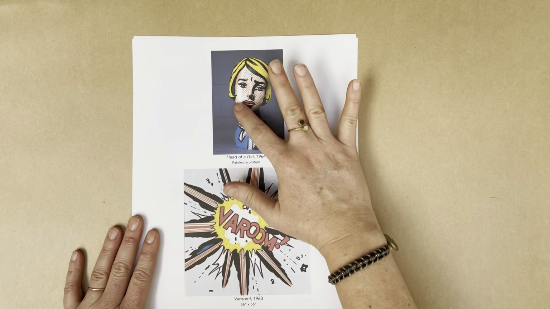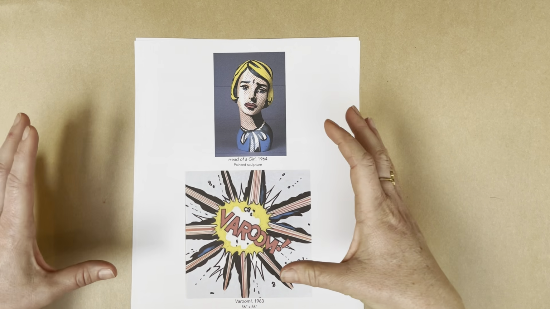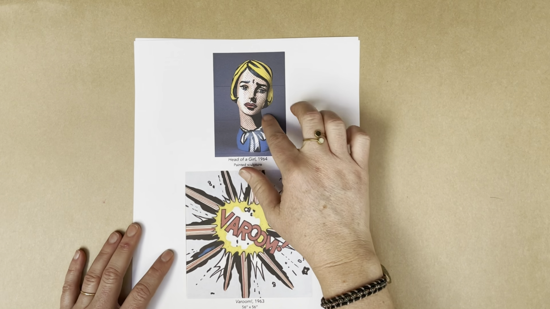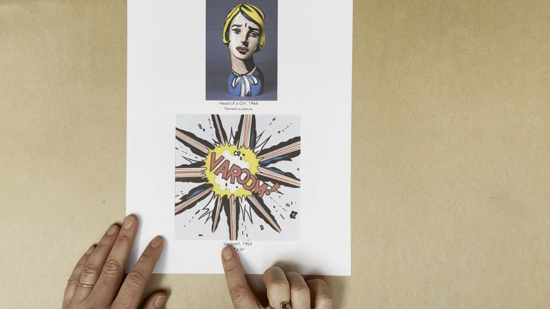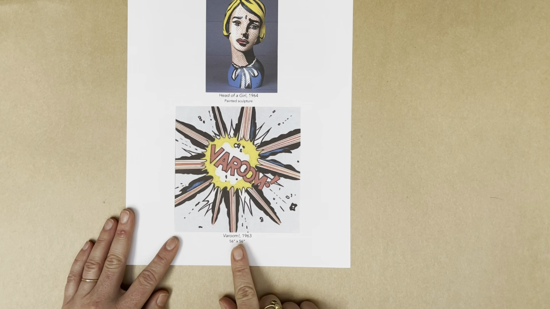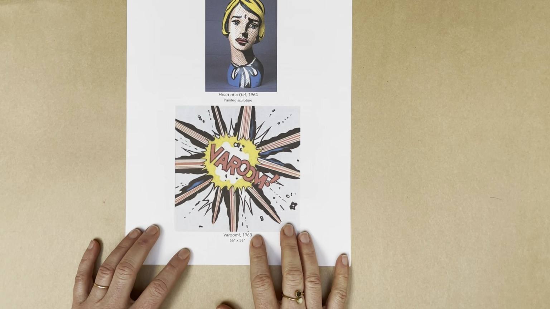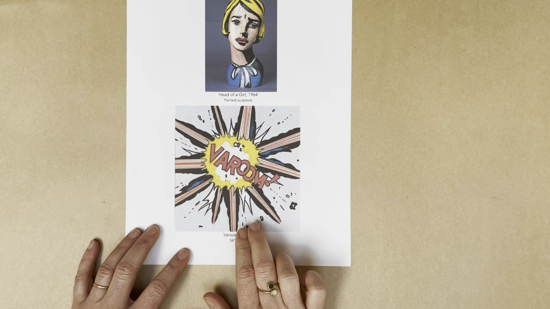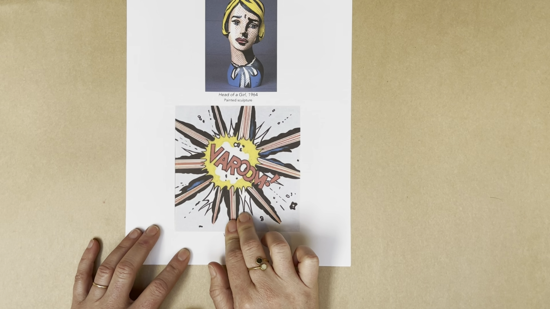Here's a sculpture that he painted. So sculpture means it's like a ceramic piece, like a 3D piece, and then he painted on top of that. And here's another famous one, Varoom. This one's 56 inches by 56 inches. That's really big. I bet this is very powerful in person. So we're going to mimic this today.